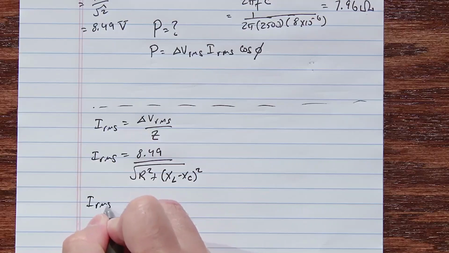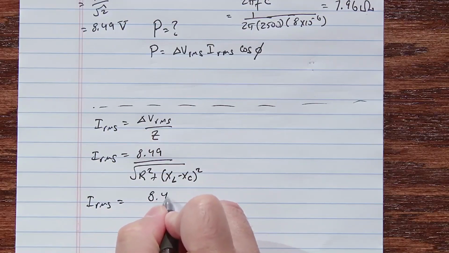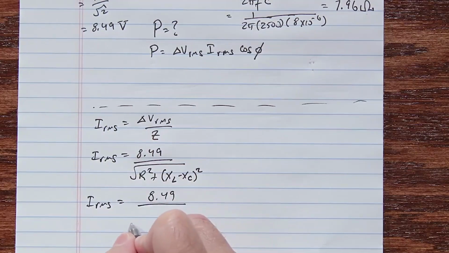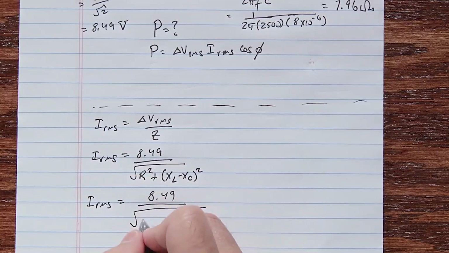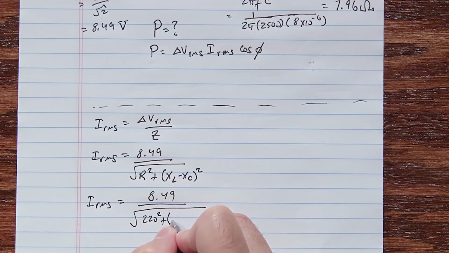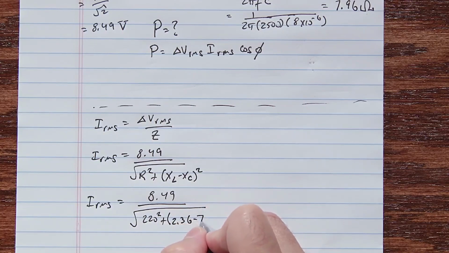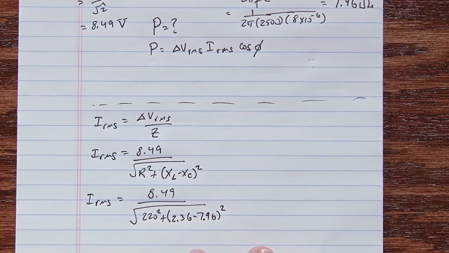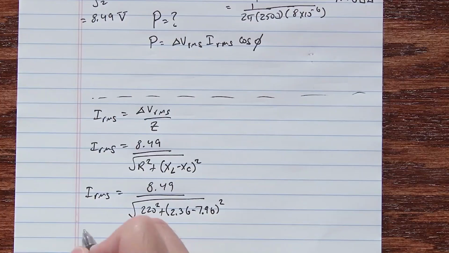Or I RMS is equal to 8.49 divided by the square root of R, which is 220 squared, plus X sub L, which is 2.36 minus 7.96, quantity squared, and now we just have to calculate.